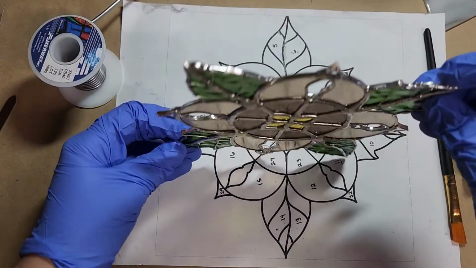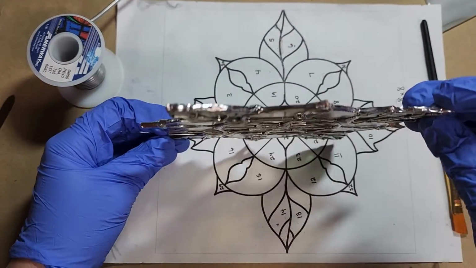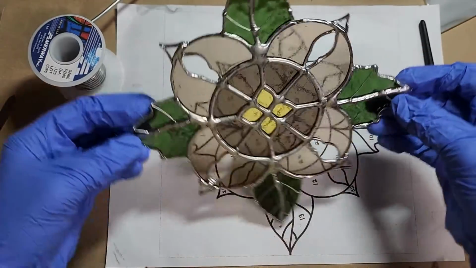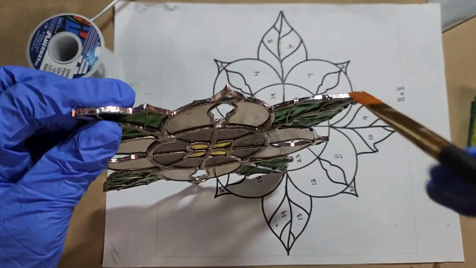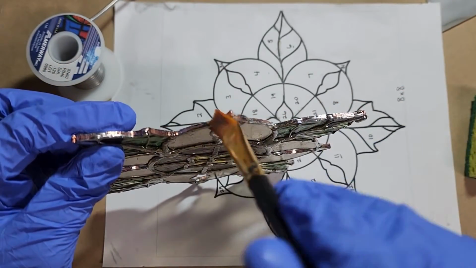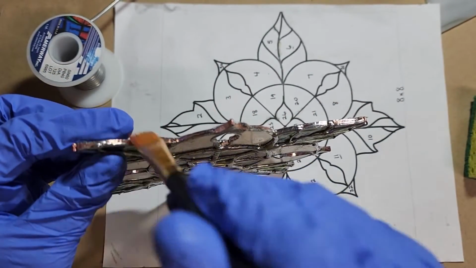We are still not done. We still have to do our edges, which is something I think most people struggle with, and it's the comment that I get the most in regards to soldering. At this point, I shouldn't even have to say it, but apply your flux. That way we can go ahead and bead the edges.